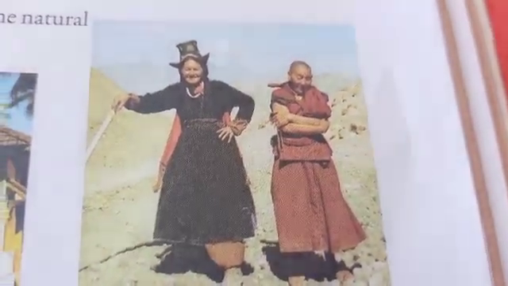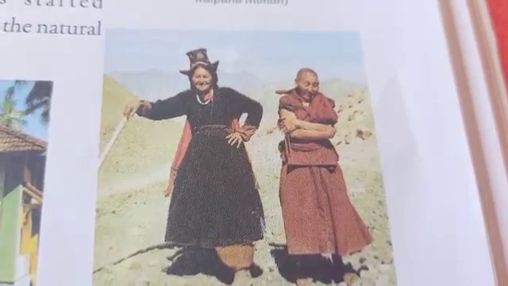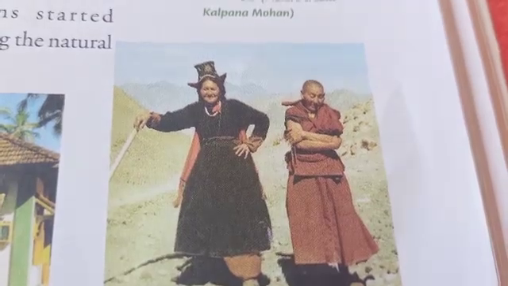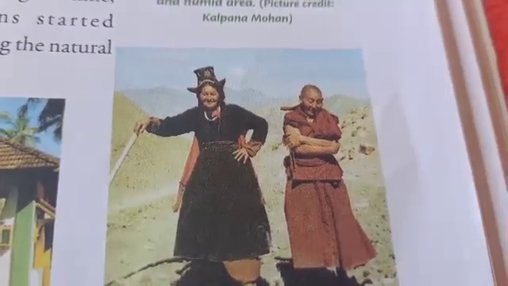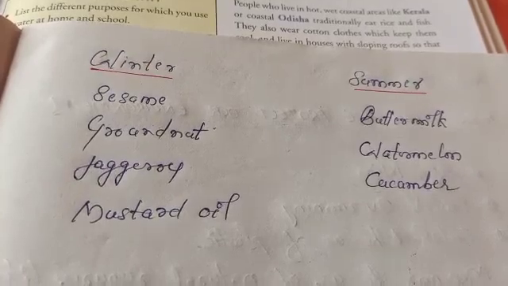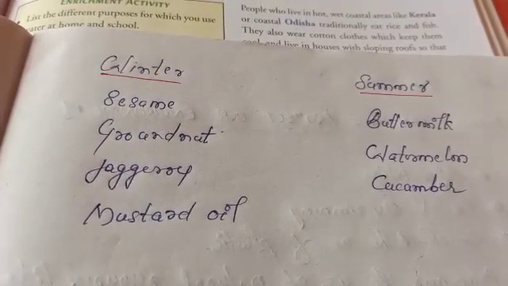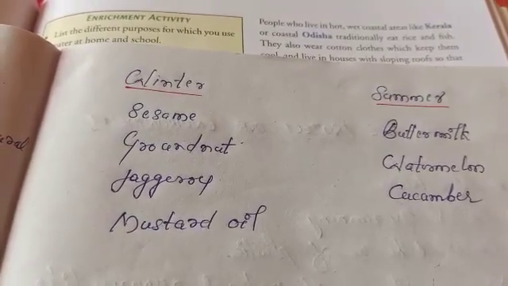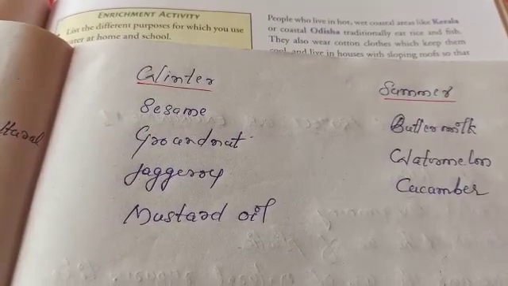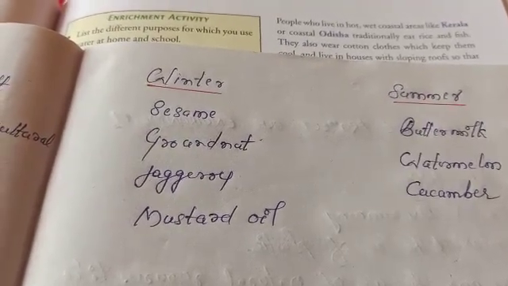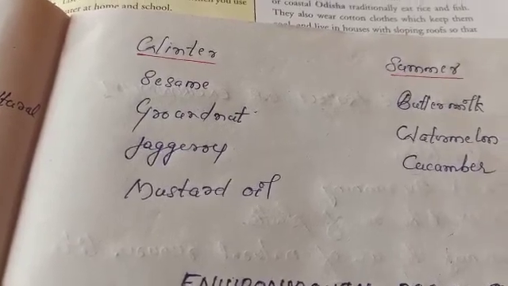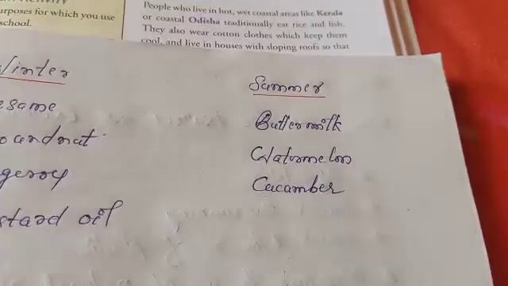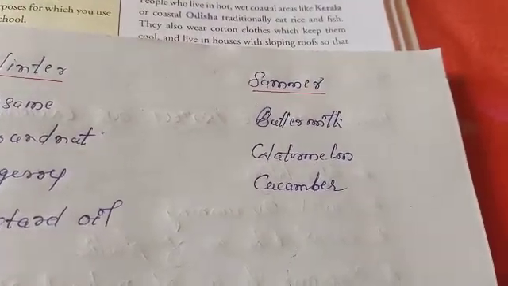But the people in icy reaches of Ladakh wear woolen clothes and traditionally eat food based on barley and wheat. At the same time, the people who live in places like Punjab and Uttar Pradesh, which have very cold winters and hot summers, dress and eat according to the season. Food during winter includes sesame, groundnut, jaggery, and mustard oil. During summer season, they eat high water content food items like buttermilk, watermelon, and cucumber.